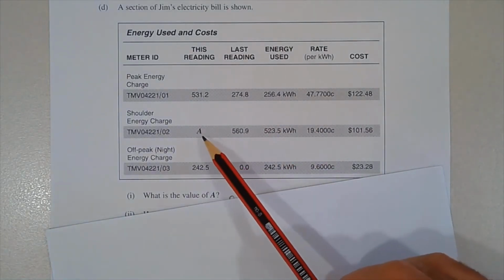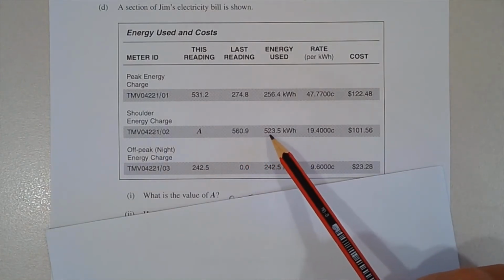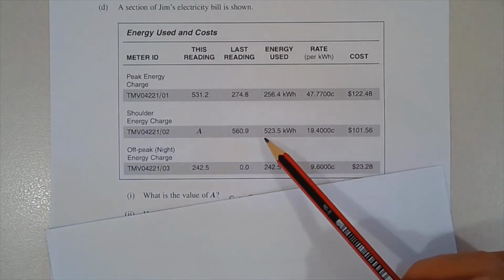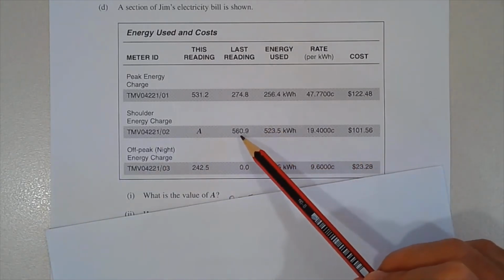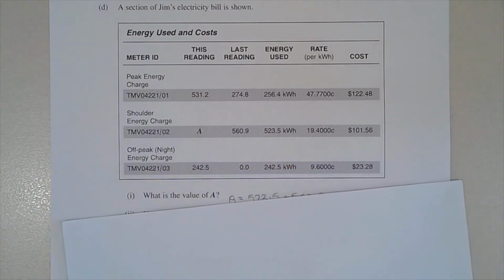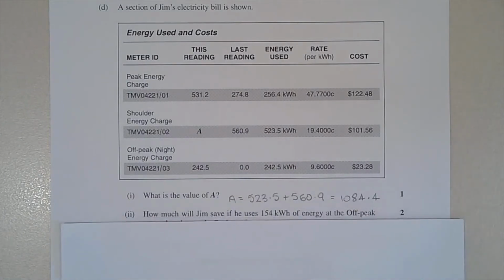So in other words, A minus 560.9 equals 523.5. So let's reverse that. 523.5 plus 560.9 gives us the current reading of 1,084.4 kilowatt hours.